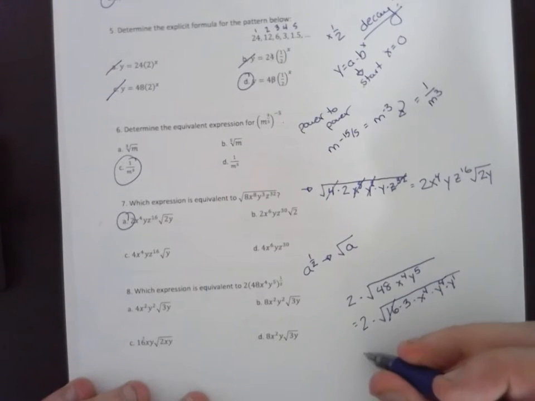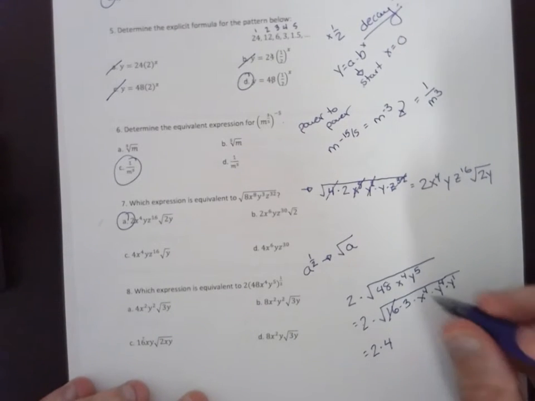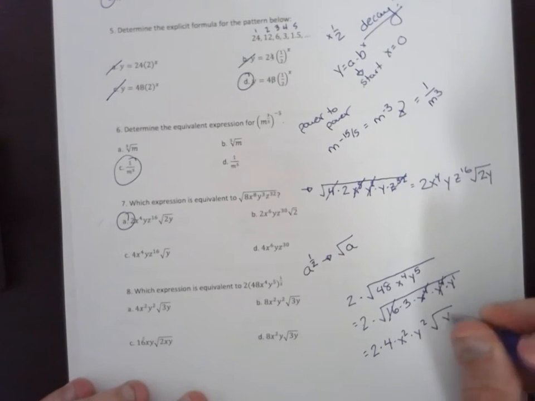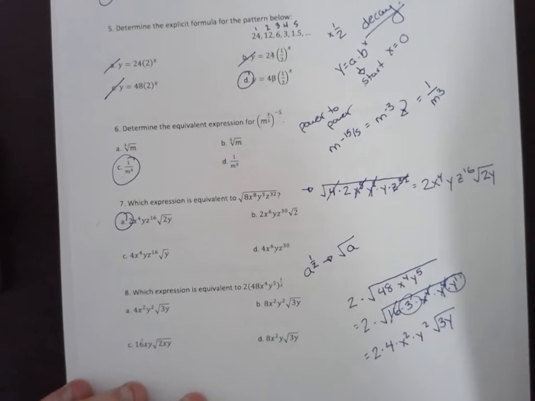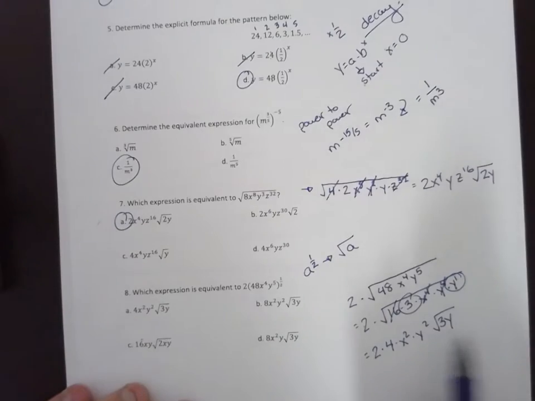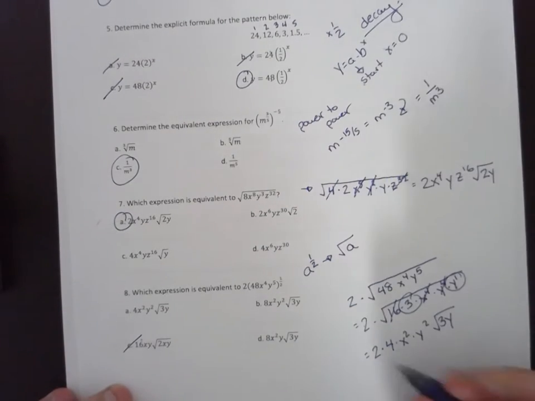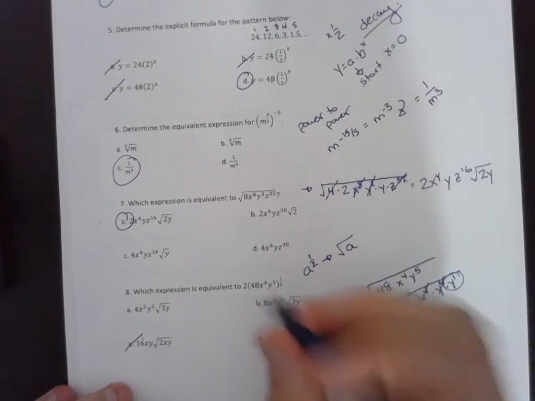Square root of 16 is 4. And I'm going to multiply by this 2 on the outside at the end. X to the 4th becomes x squared. Y to the 4th becomes y squared. And then I have y underneath. I actually have 3y underneath because I have the 3 here and the y here. Now if I look, well, that's not the right answer because it's not 3y. These all are. 4 times 2 is 8. So that's 8x squared, y squared, radical 3y.